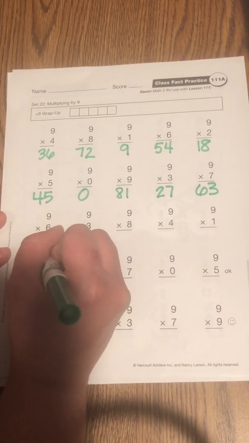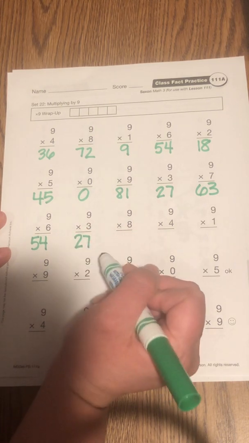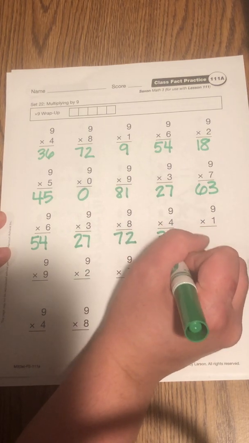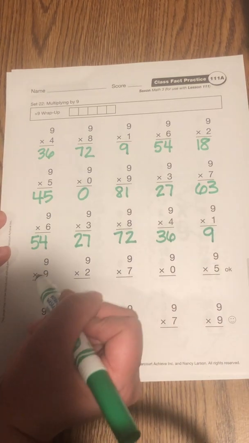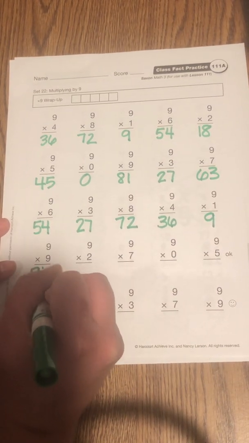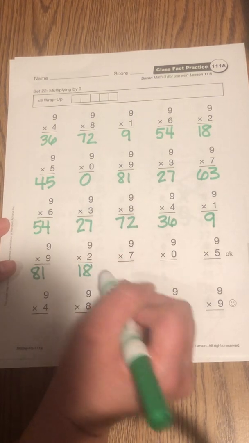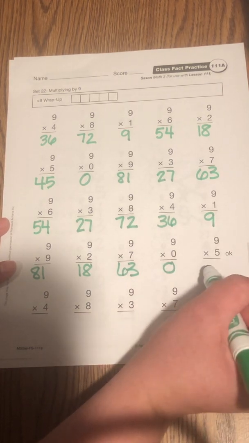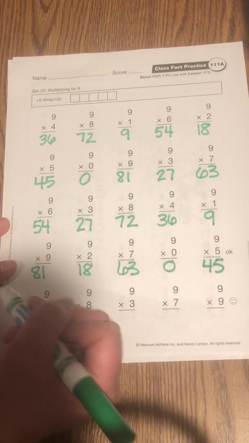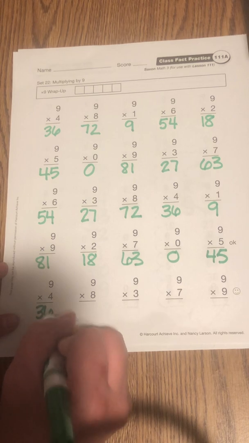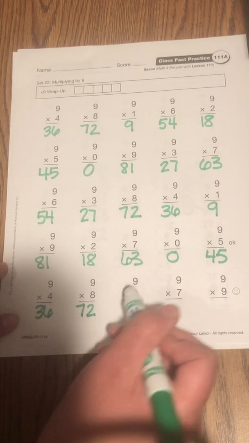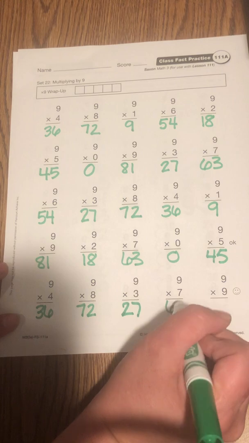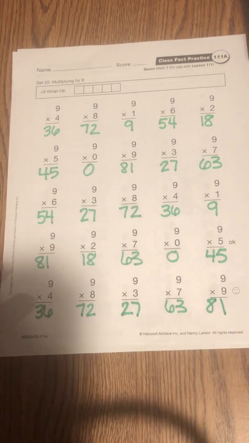9 times 6 is 54. 9 times 3 is 27. 9 times 8 is 72. 9 times 4 is 36. 9 times 1 is 9. 9 times 9 is 81. 9 times 2 is 18. 9 times 7 is 63. 9 times 0 is 0. 9 times 5 is 45. 9 times 4 is 36. 9 times 8 is 72. 9 times 3 is 27. 9 times 7 is 63, and 9 times 9 is 81.